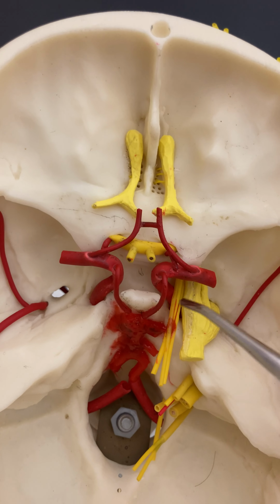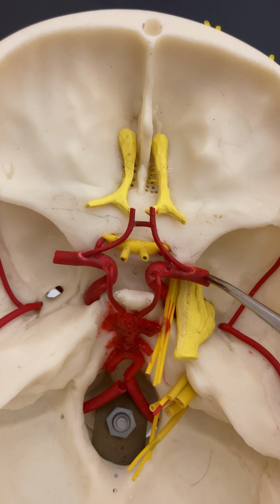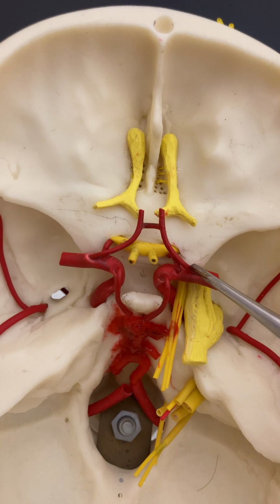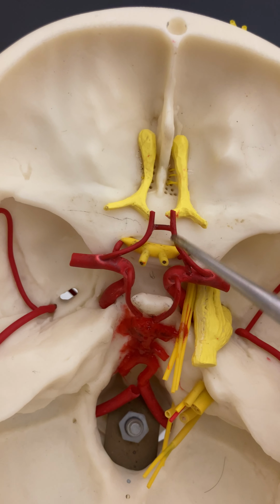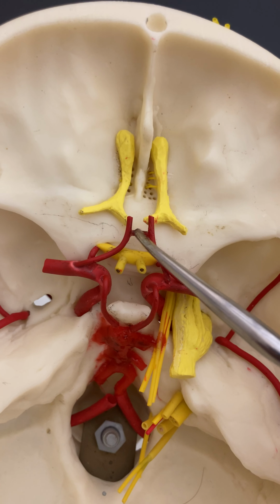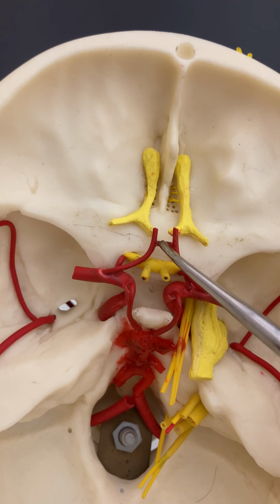It communicates with the middle cerebral, which comes off the internal carotid, and we also have an anterior cerebral going anteriorly, and their little connection between the anteriors is called the anterior communicating.